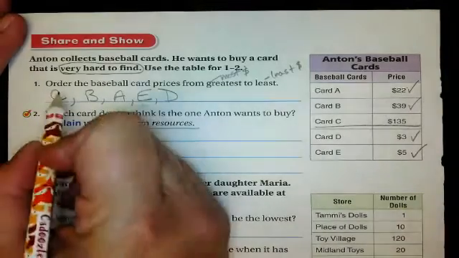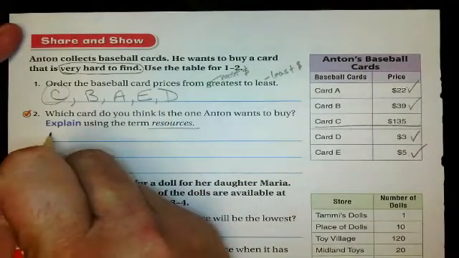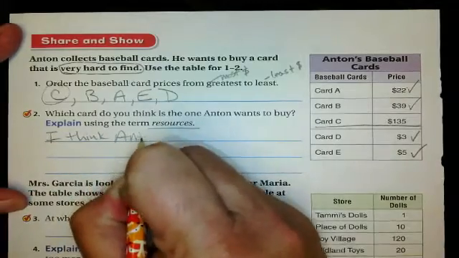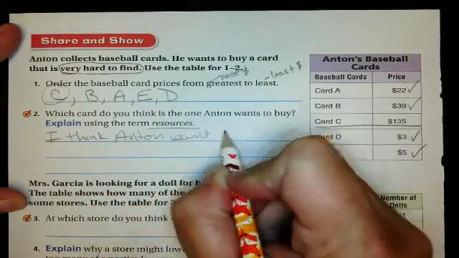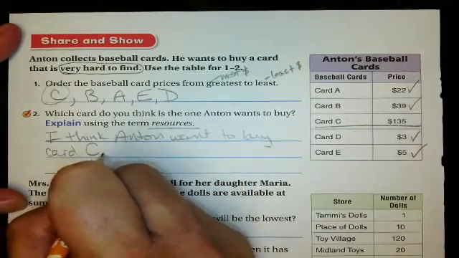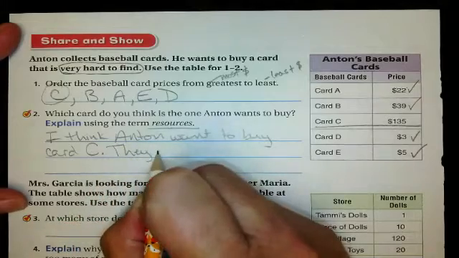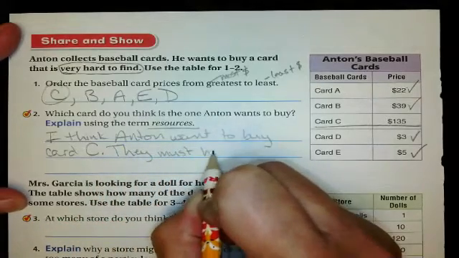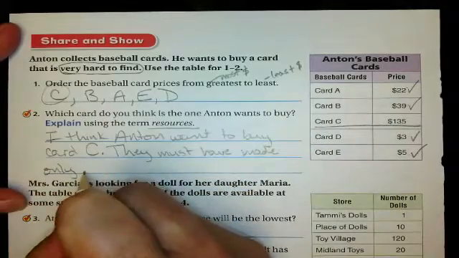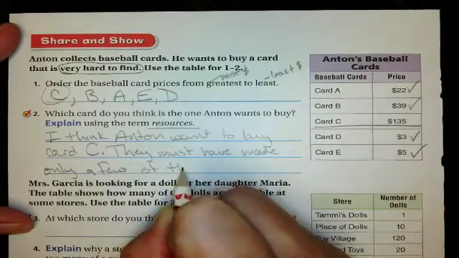That's right. I'm thinking it's going to be C because it costs the most. So, I think Anton wants to buy card C. They must have made only a few of this card.